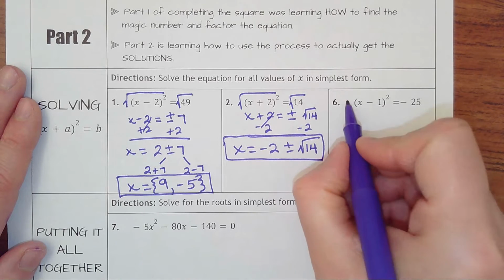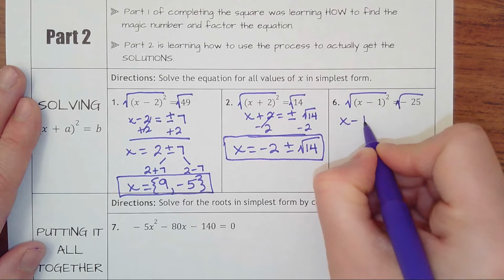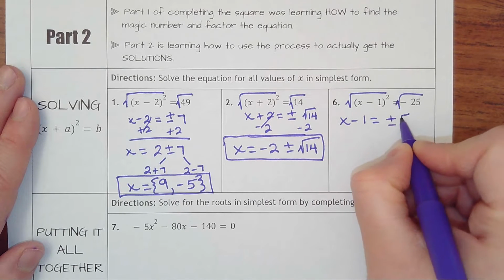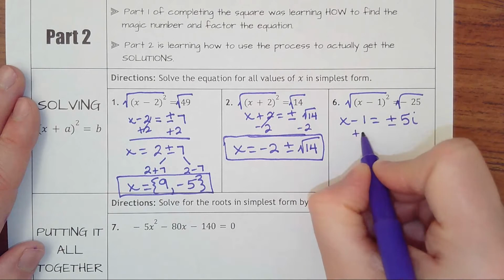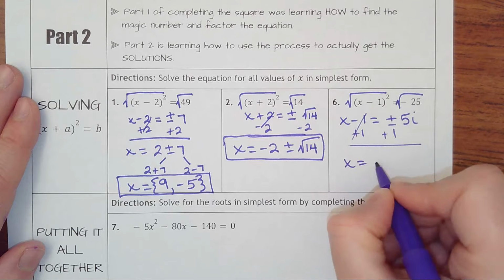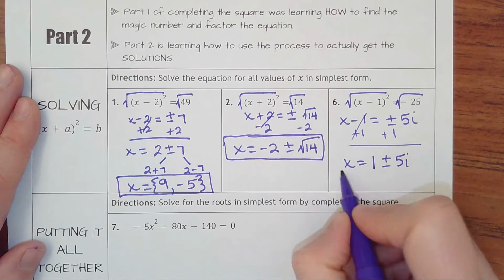And then number 6, I would square root first. Square root cancel, bring out your x minus 1. Squaring a negative is not possible, so we get plus or minus 5i. And then all I'd have to do is add 1. So x is equal to positive 1, plus or minus 5i. And that's all you can do on that one.